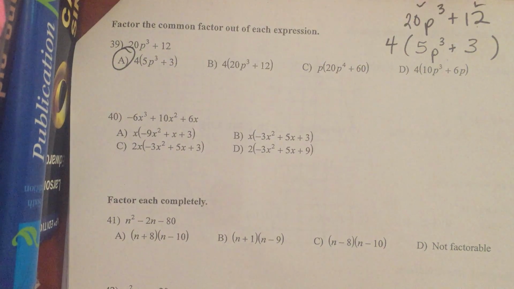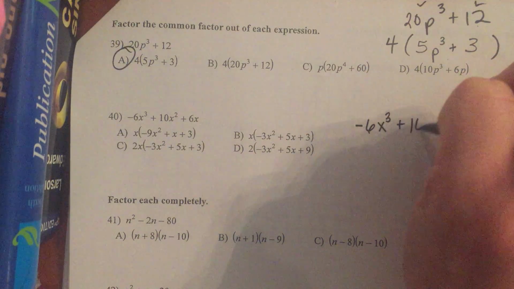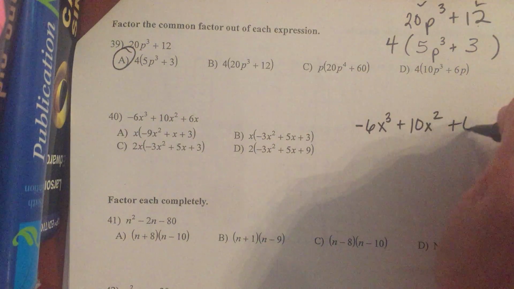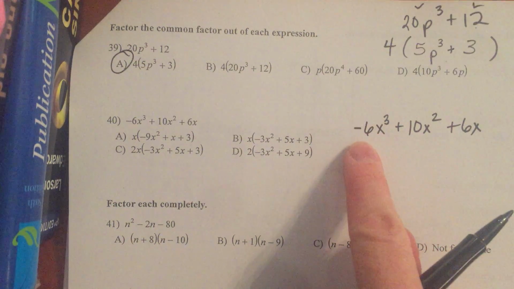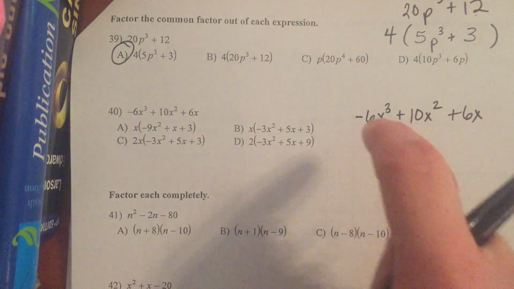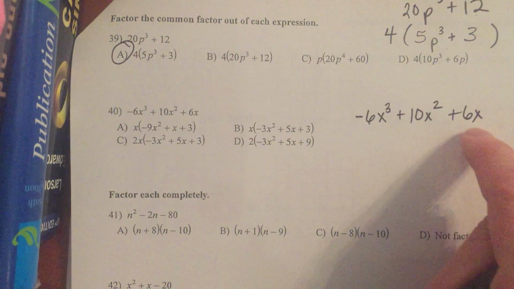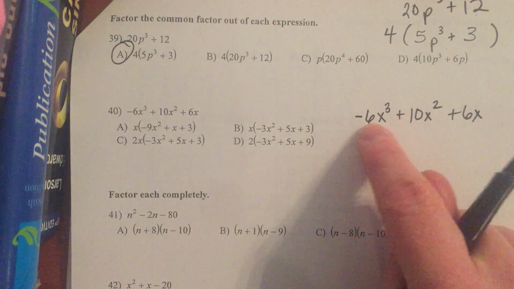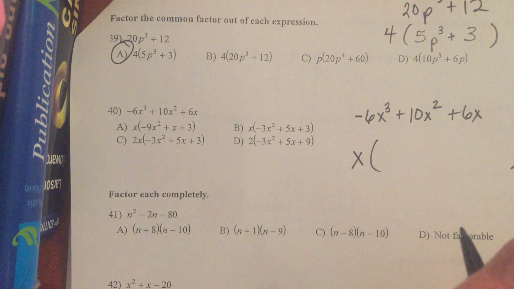All right, number 40, factoring out another GCF. Negative 6x cubed plus 10x squared plus 6x. Finding a greatest common factor. First, I'm going to look at the variables x cubed, x squared, x. They all have an x. That only has an x, nothing bigger, so that's the most that I can take out. But I am going to be dividing an x out of all of this, so I'm going to go ahead and write that on the outside.